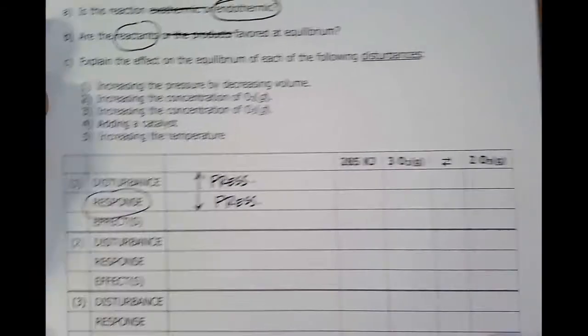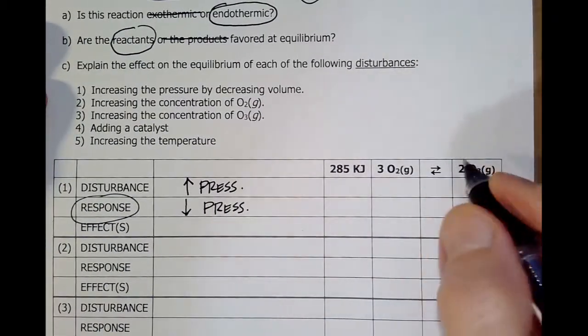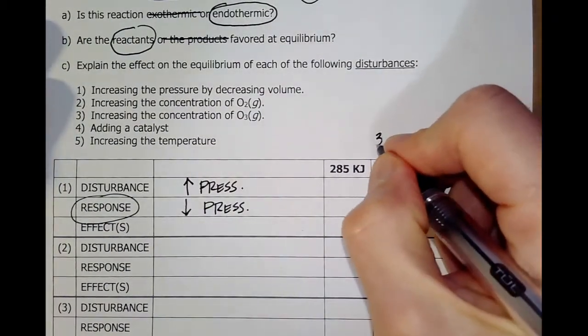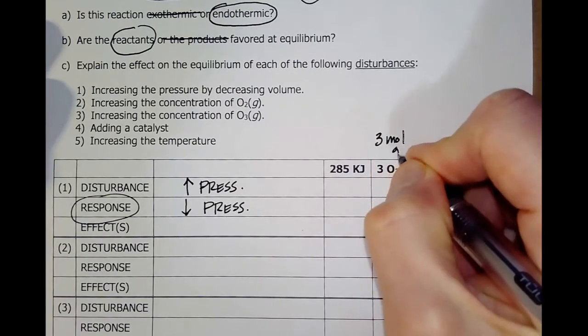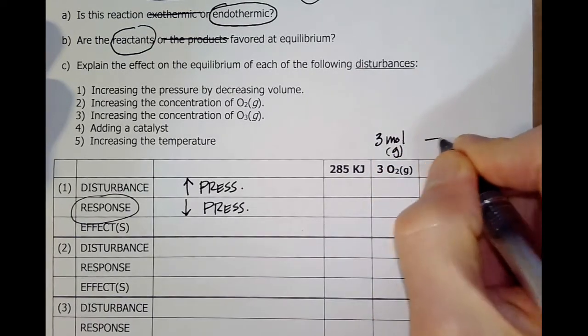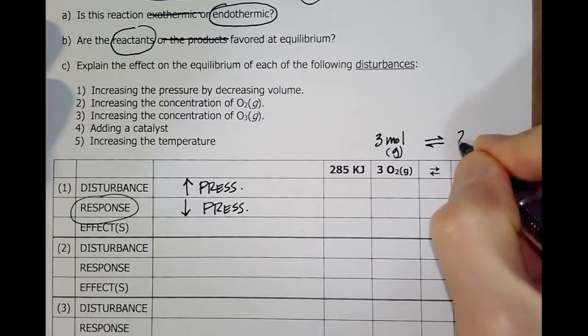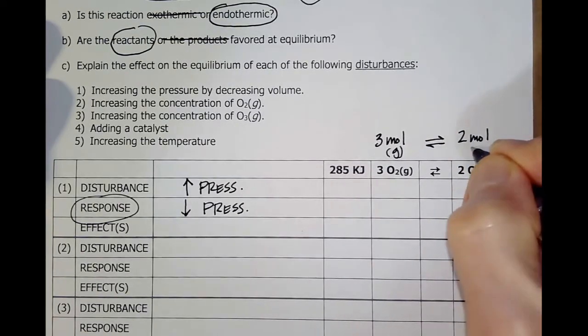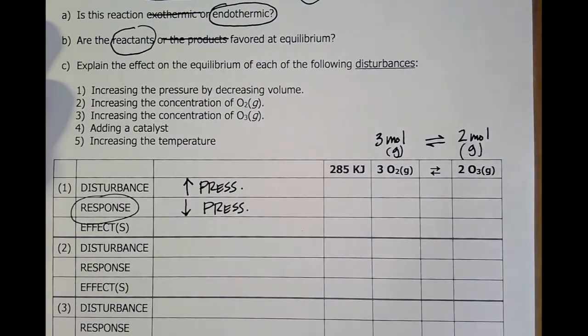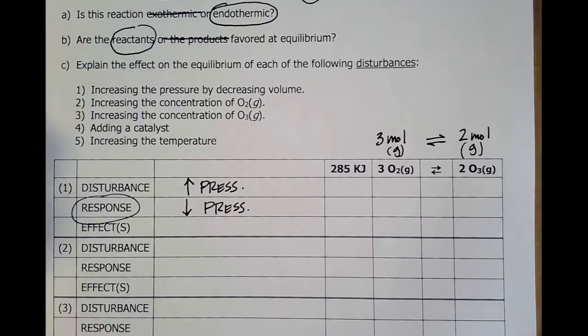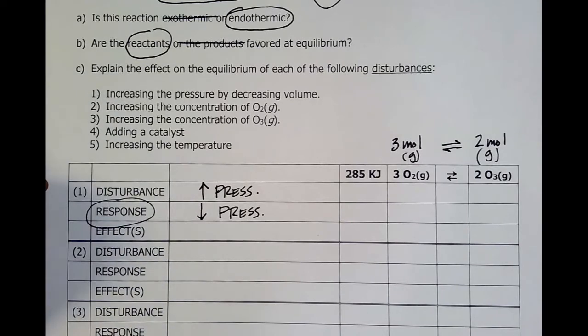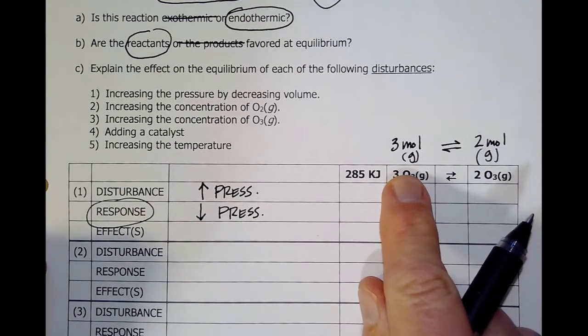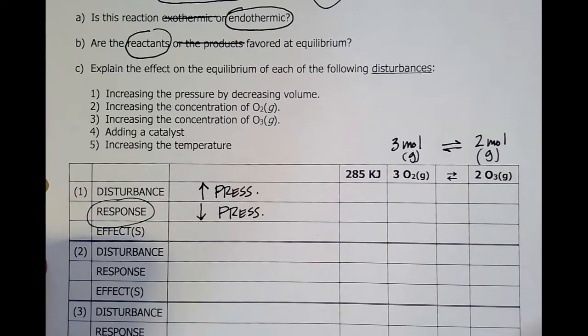Now this is a little bit tricky. This reaction is 3 moles of gas on the reactant side, 2 moles of gas on the product side. So think about this. It's very much just sort of intuitive. 3 moles of gas here bouncing around, 2 moles of gas there bouncing around.